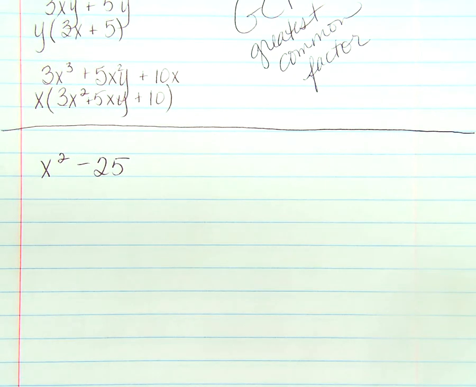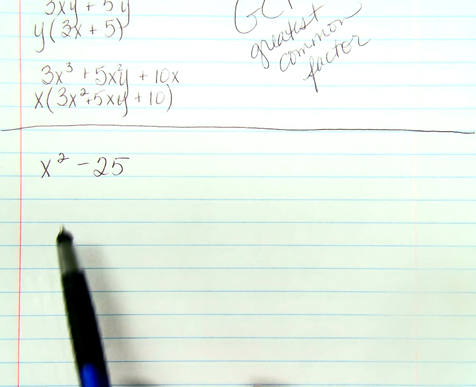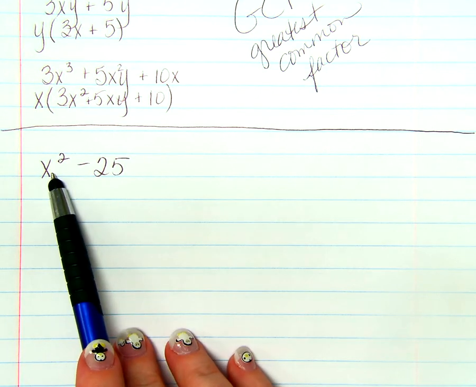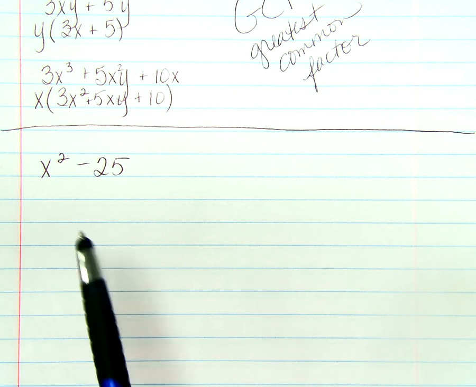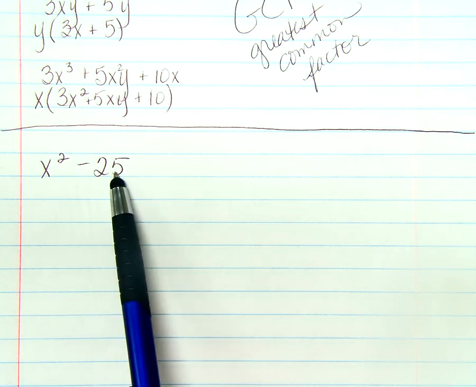x squared minus 25. Anybody see anything special about any of those numbers? 25 is a square. Is that what you said? I agree with that. And in fact, that's very special. Is the other term squared? Well, guys, it's x squared. So both of these are squared.